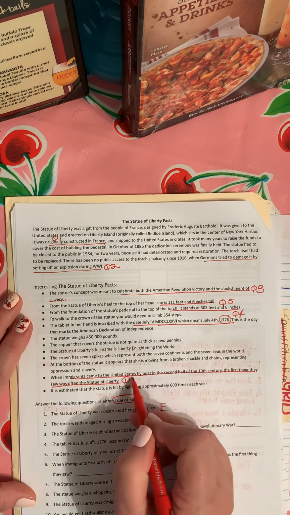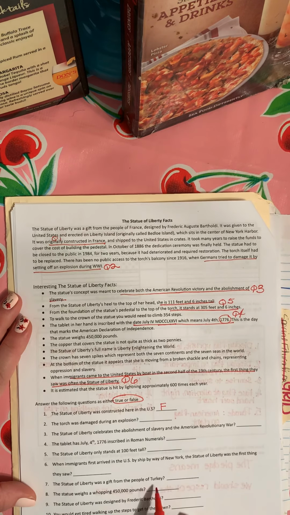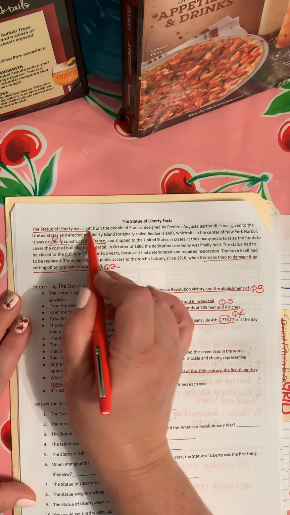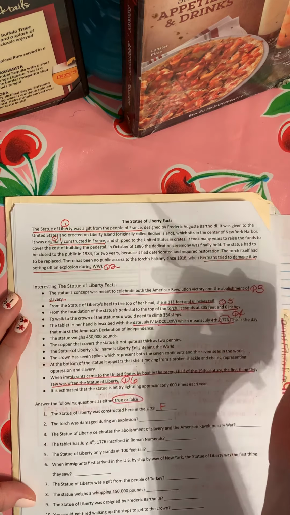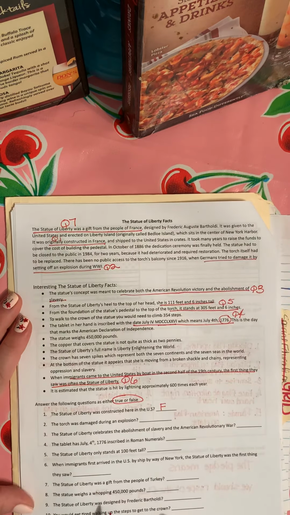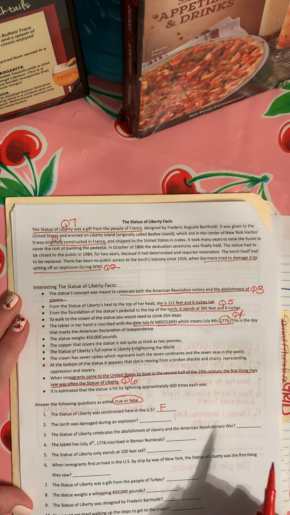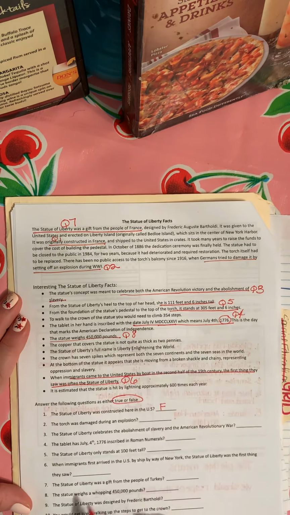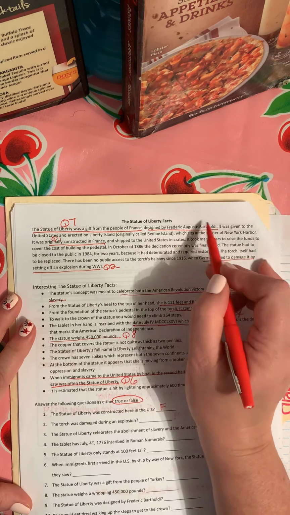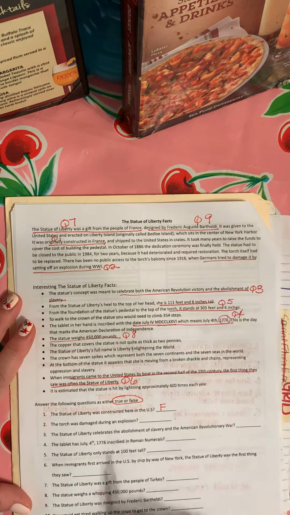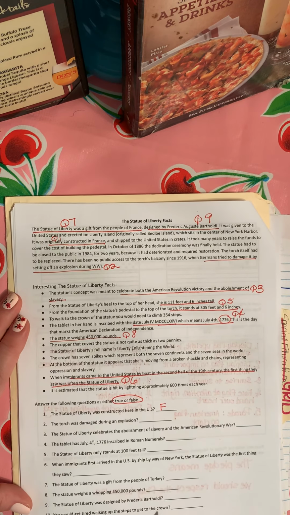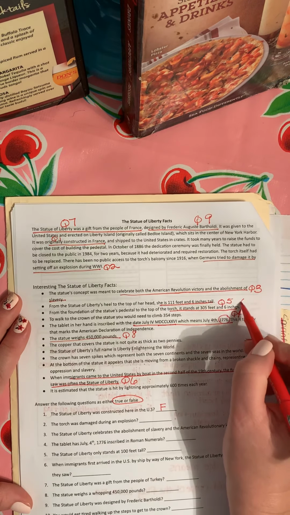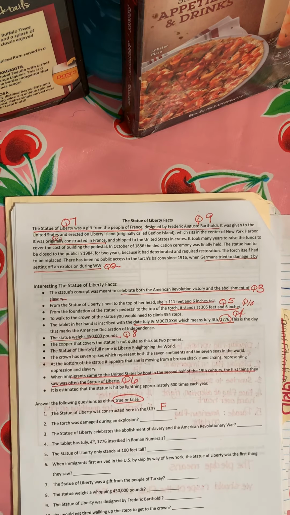Question number 6. The Statue of Liberty was a gift from the people of Turkey. Right here. This is question number 7. The statue weighs a whopping 450,000 pounds. Question 8. The Statue of Liberty was designed by Frederick Bartholdi. Question 9. You would get tired walking up the steps to the crown. All right, so that's also here, question 10, and we talked about that one. All right, so that takes care of social studies. Woo!